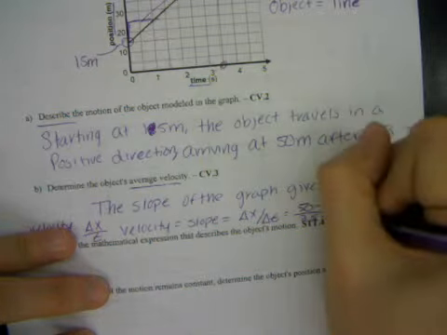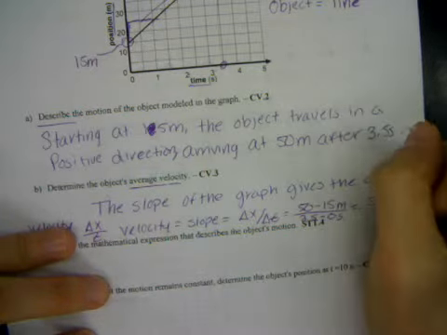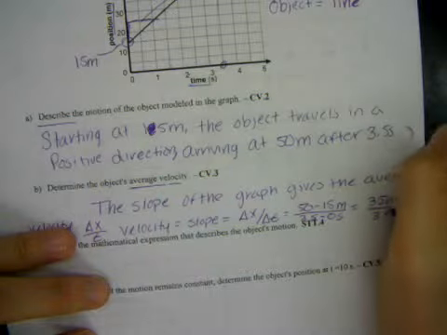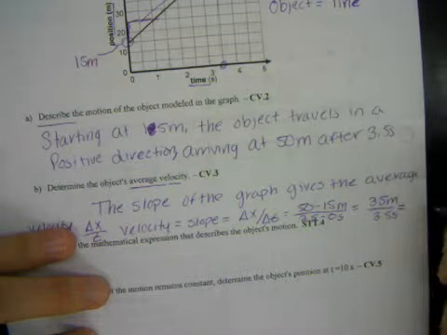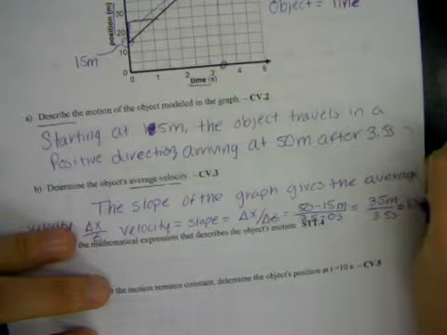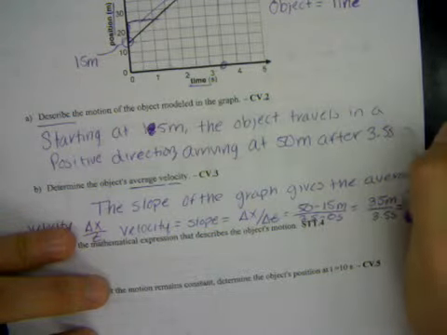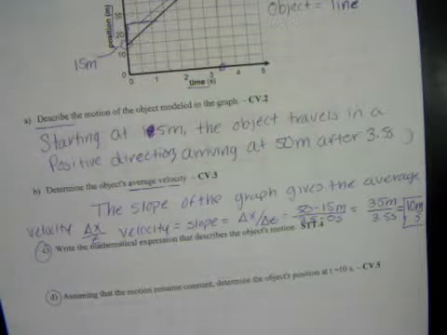Remember, it's in meters, don't forget your units. Over 3.5 seconds. And if you do the math and figure that one out, you'll see that you have 10 meters per second. And that is the object's velocity.